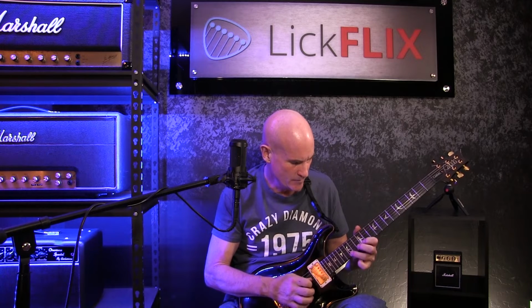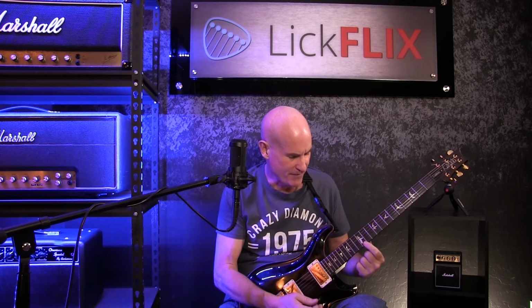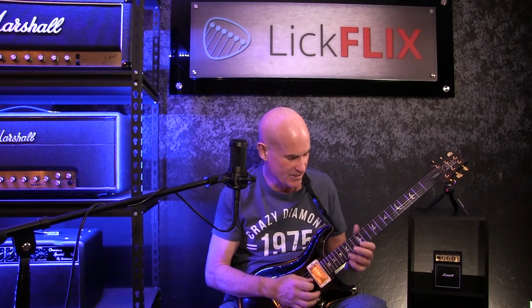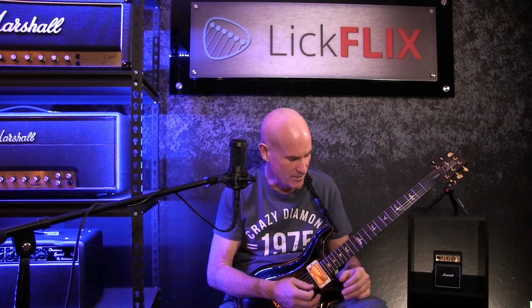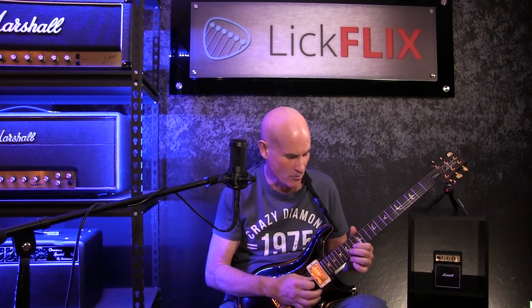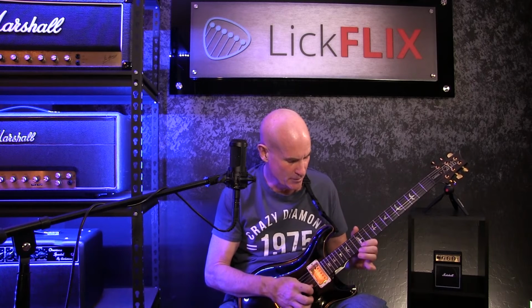Another really good place would be if we went 12 to 15 on the high E. There's our first resolution, the E to the G, and our second one, the C to the A. Fairly standard kind of sound, but now we could put this D note on the 15B in between them.